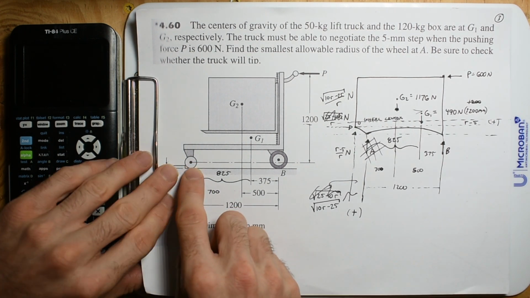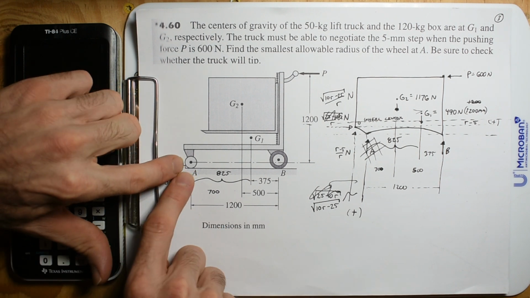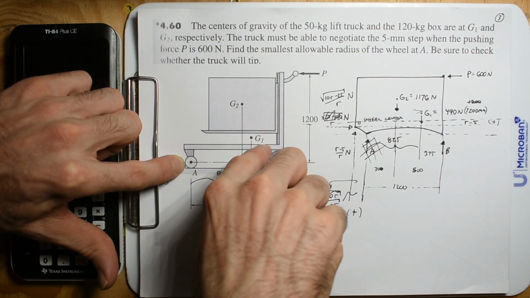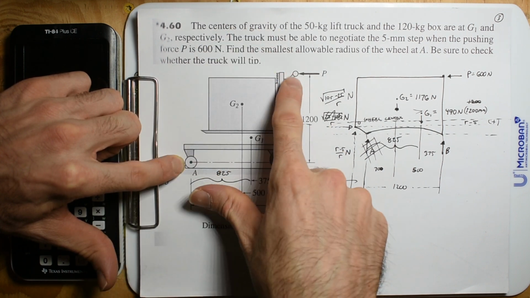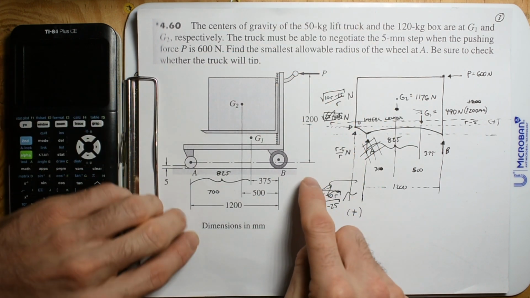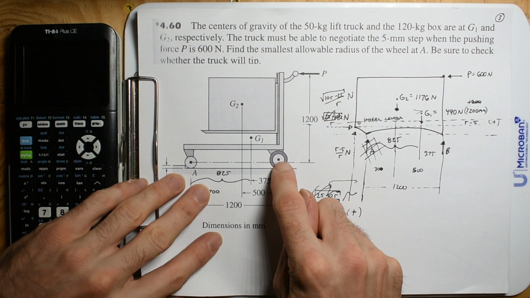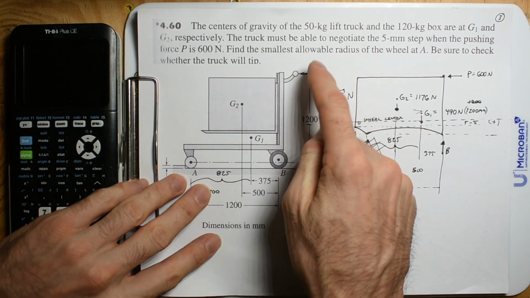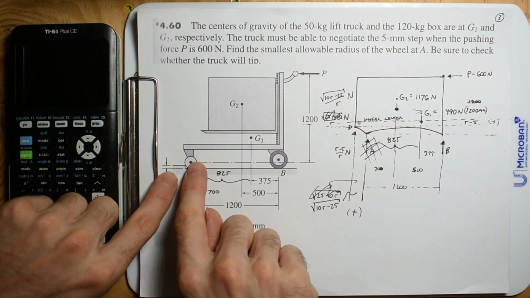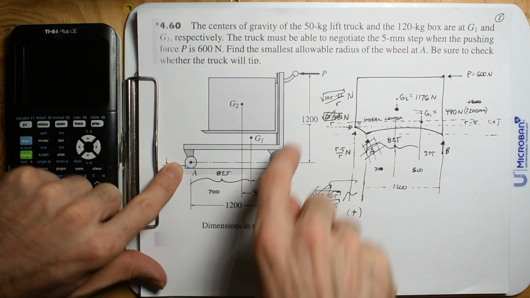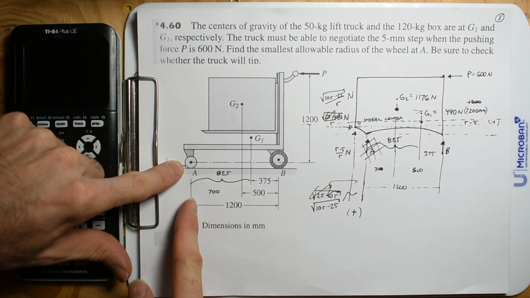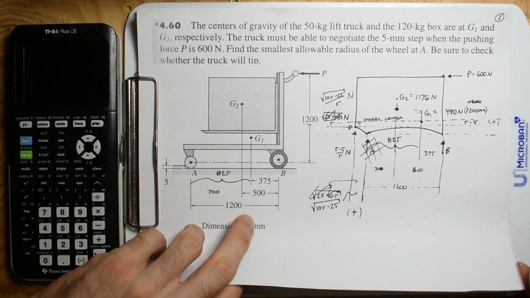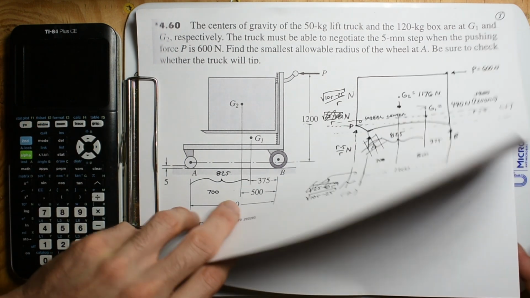I mean, at one point I took my moments about here. If A still is 0, I'm going to have this force down and this force down, and then this is going to be positive. But if I take my moments about B, this will be a positive leverage, positive leverage, positive leverage. And then the vertical component is a distance away. It's 1,200 away, so for sure that's going to be helpful.